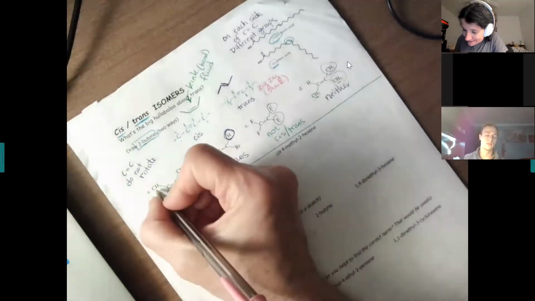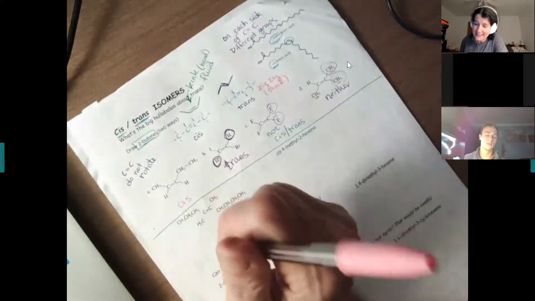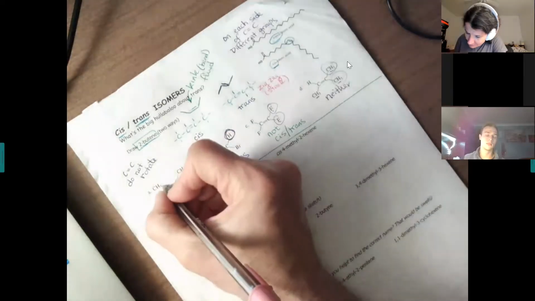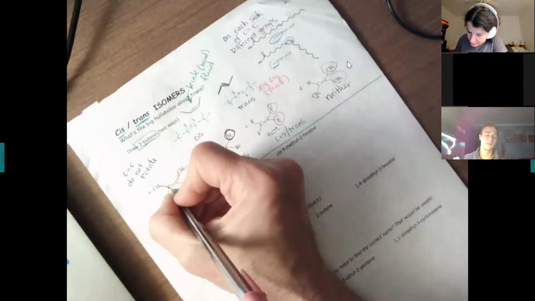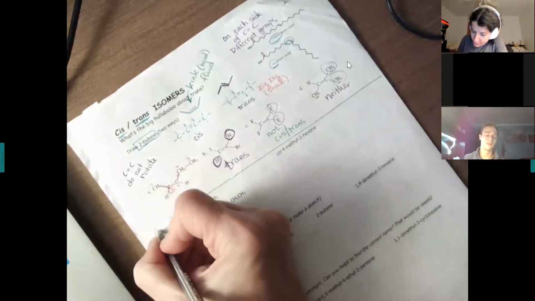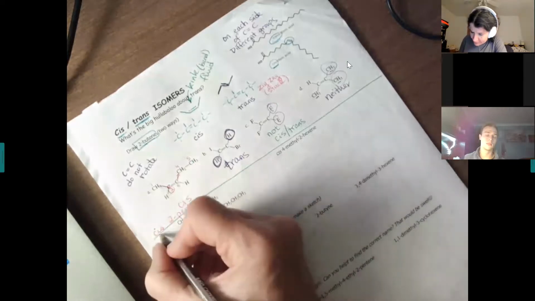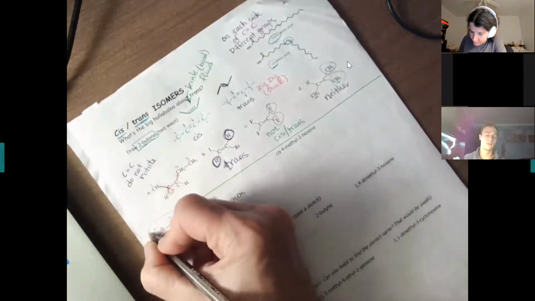All right, this one is cis. Again, it's tedious. It takes practice to see it, but we come in this direction, and then we go out in that direction. So it's 1, 2, 3, 4, 5. So we would call it 2-pentene, because my double bond's at number 2, and to have the full name, we would write cis in front of it. So this is the full name.